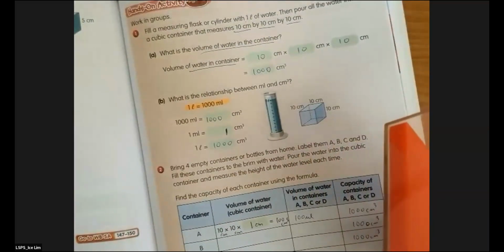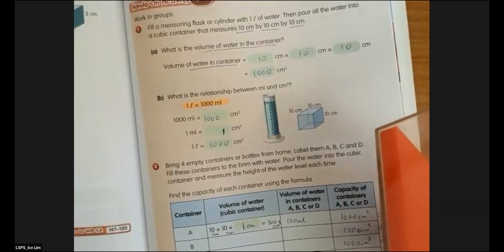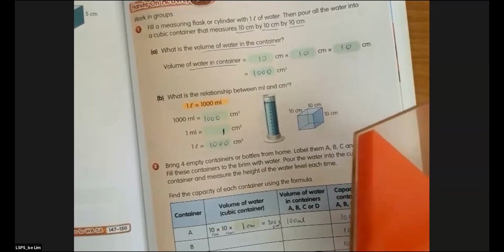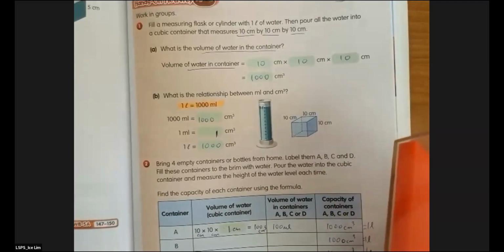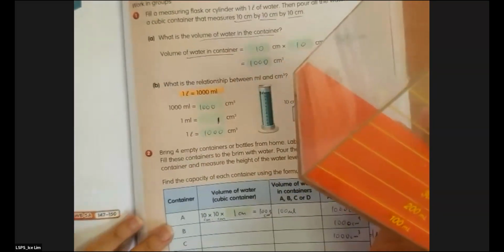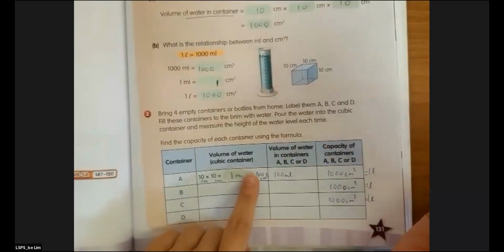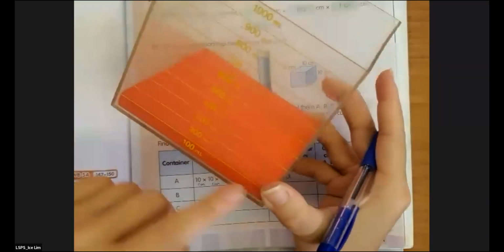Okay, I see some answers. Some say 100 cm cube. Some wrote 10 times 10. Some people wrote 100 milliliters. Okay, that's correct. Yes, written here. But in cubic centimeter units, can you see? 100 cubic centimeter. 10 times 10 times 1.